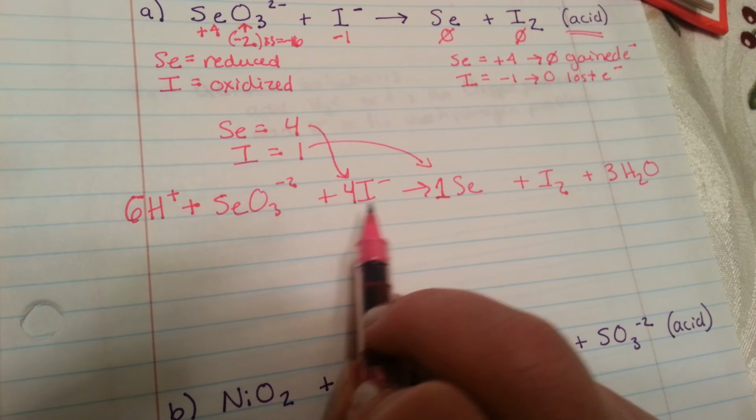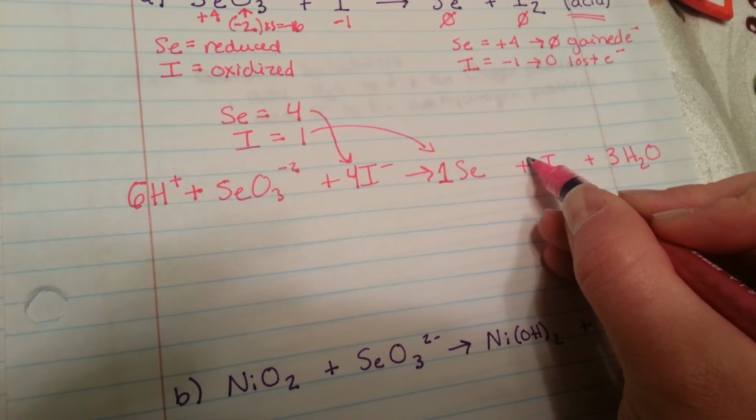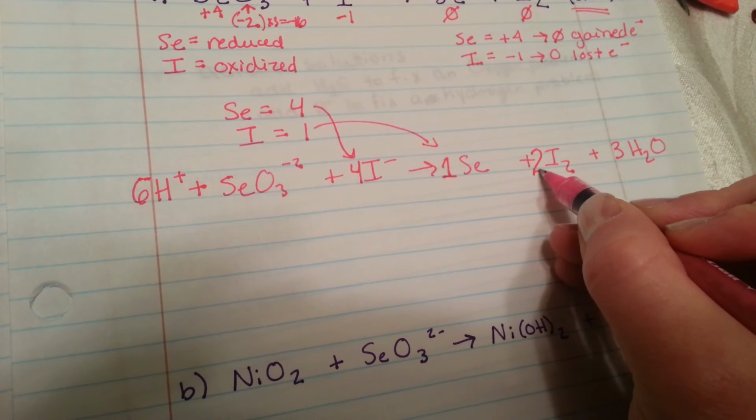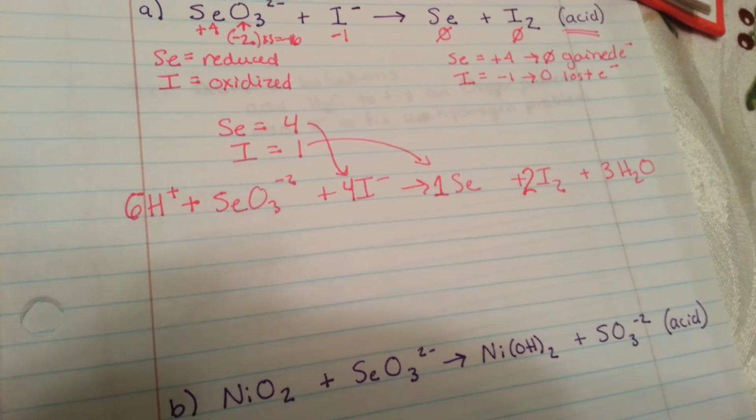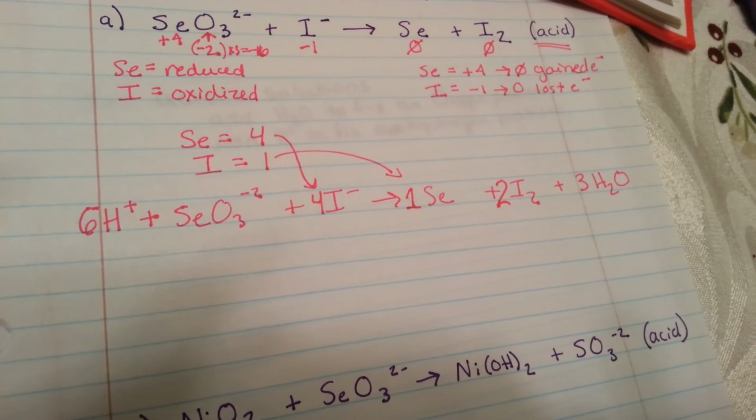We had 4 iodine. Whoops! We don't have enough iodine over here. So we add our coefficient in the traditional fashion. And now we have our 4 iodine on the right. And you have a lovely balanced equation.